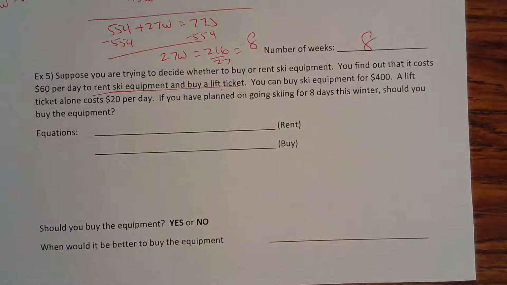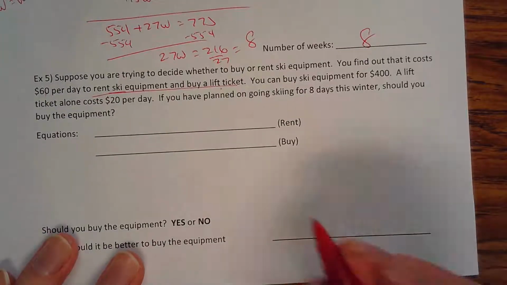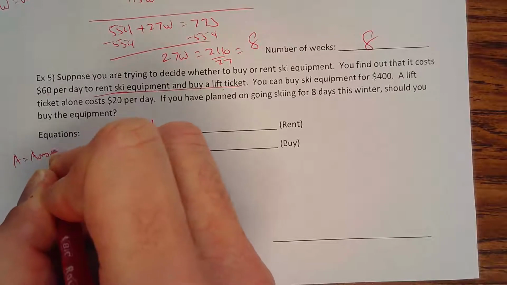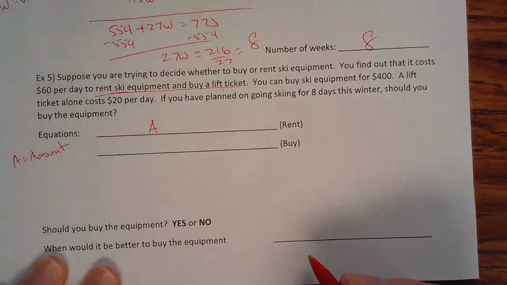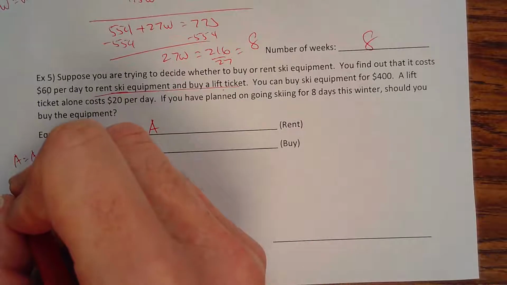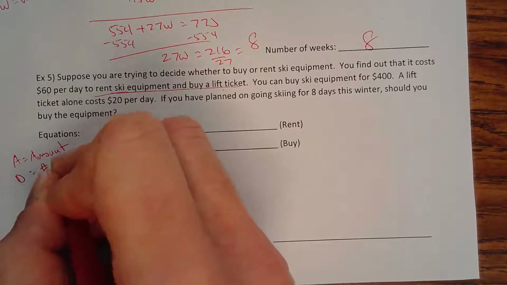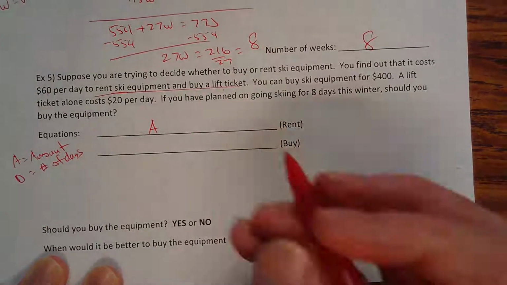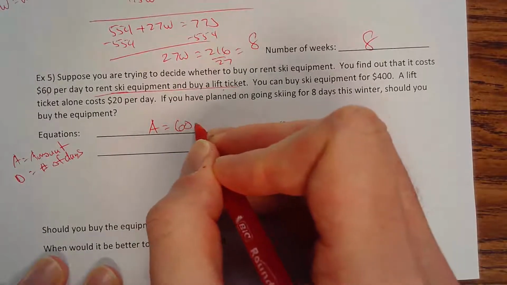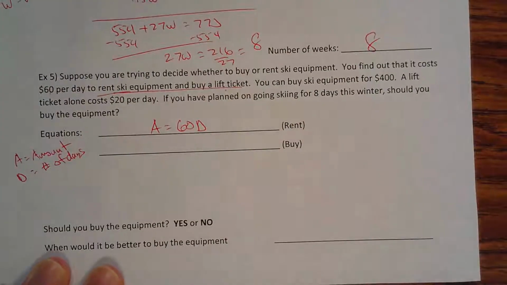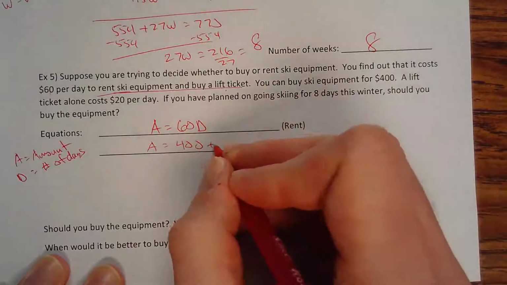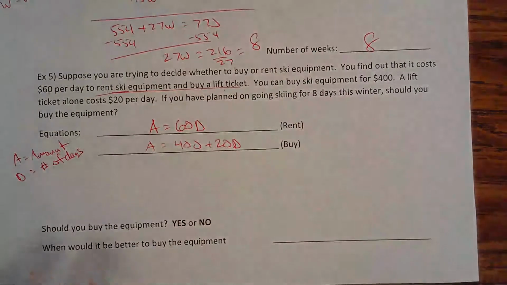So if you plan on skiing for 8 days, should you just buy the equipment and then take it home and use it again? So to rent, the amount, and A equals amount. The other variable is how many days am I doing this. So I'll say D equals number of days. So my amount to rent would just be $60 per day. Now if I want to buy it, the amount is going to be $400 to buy the equipment, but then $20 a day for the lift ticket.